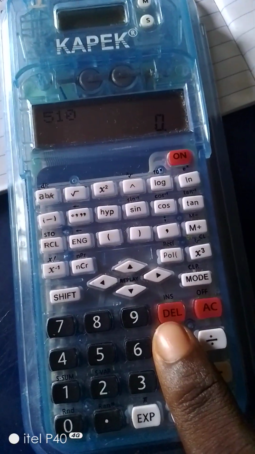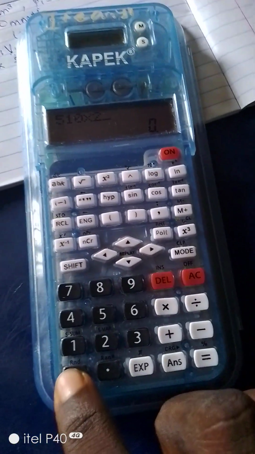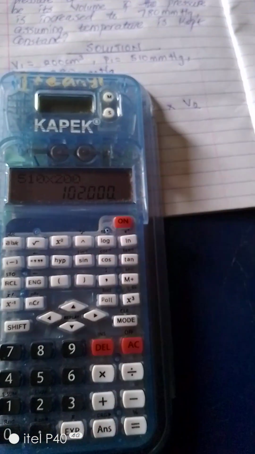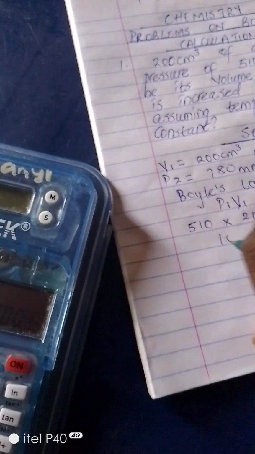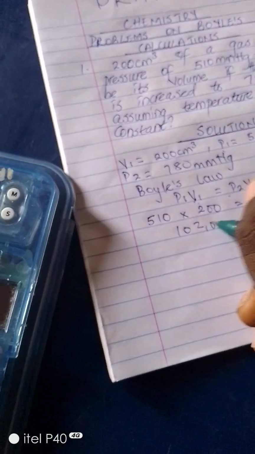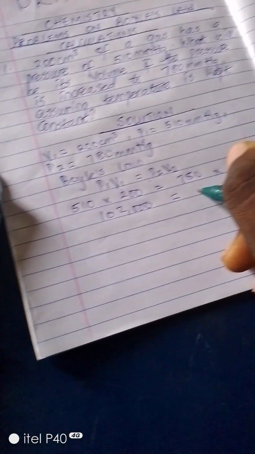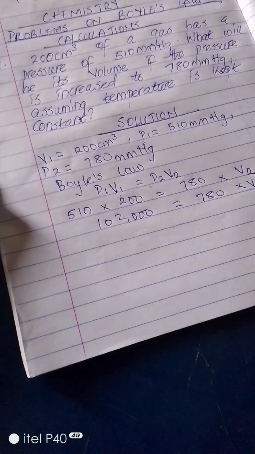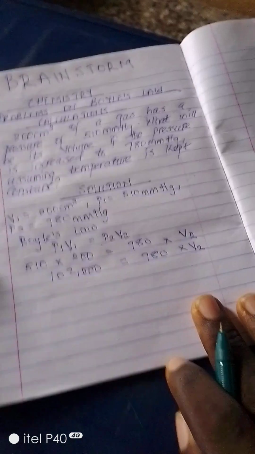510 times 200, which gave us 102,000 is equals to 780 times our final volume.